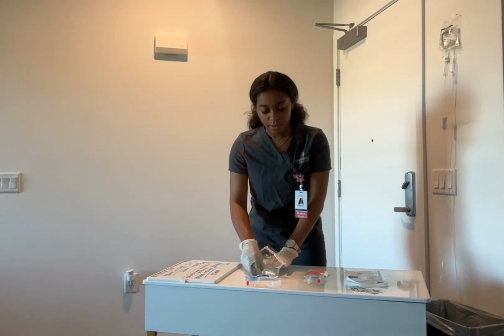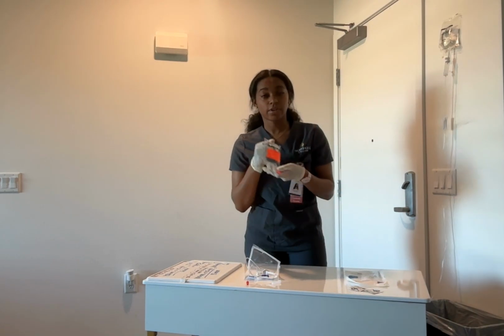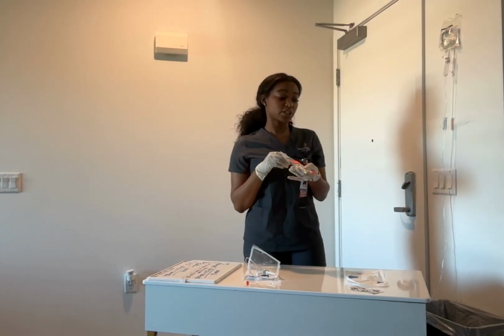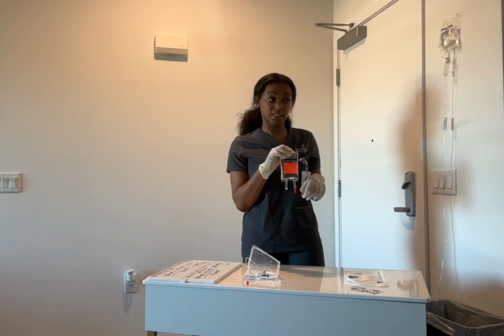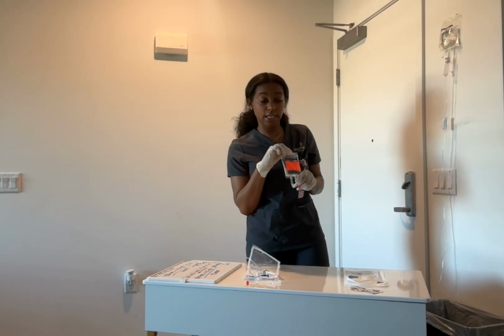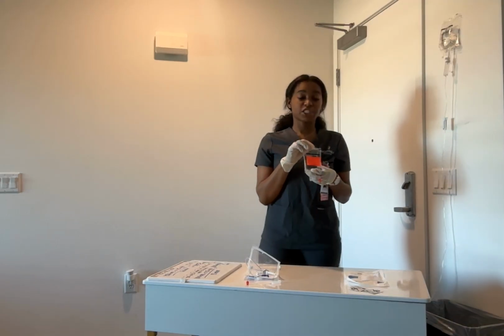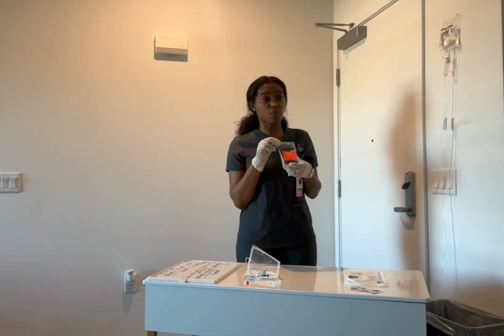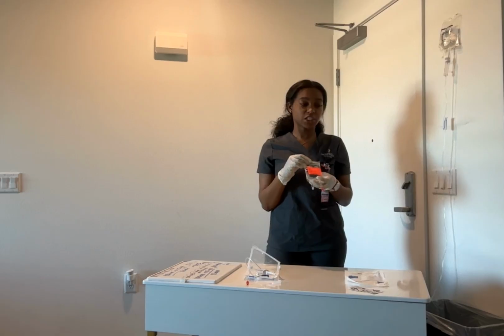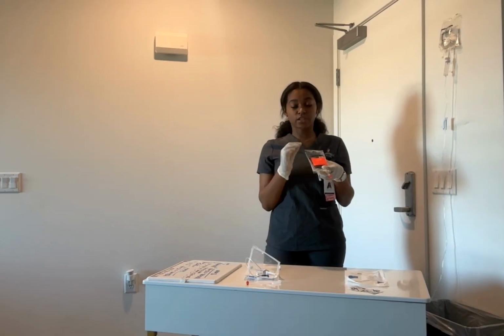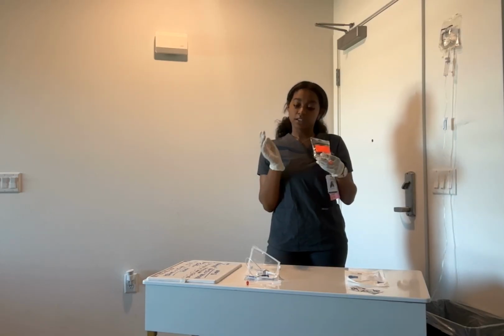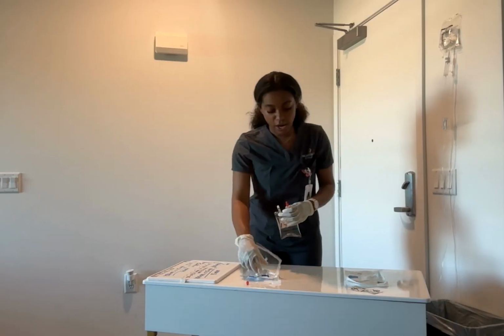I am then going to make sure that I have the amoxicillin. Again, I'm going to make sure the patient knows that this is amoxicillin. Make sure that they're not allergic to anything. Going to do the right patient, right dose, right time, right route, right drug, and right documentation. Patient denies that they're allergic to amoxicillin. So great. So we're going to prime this.